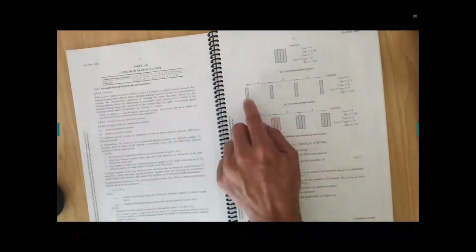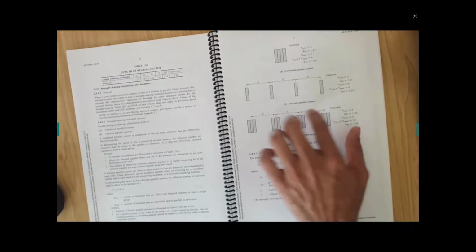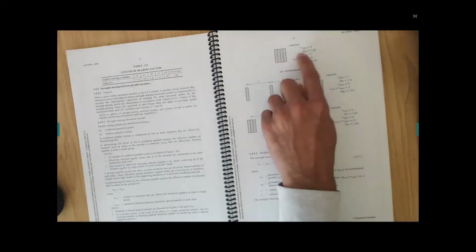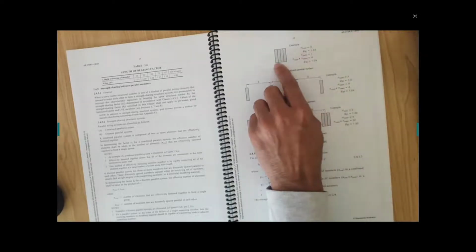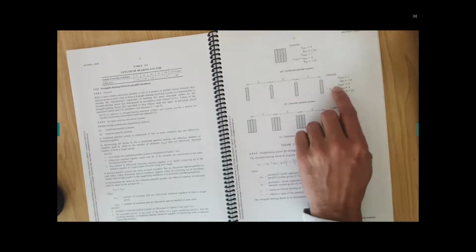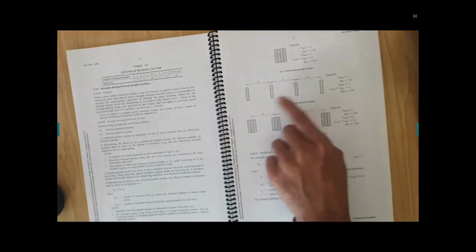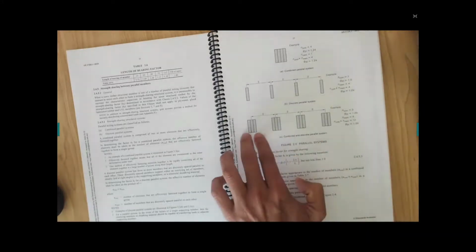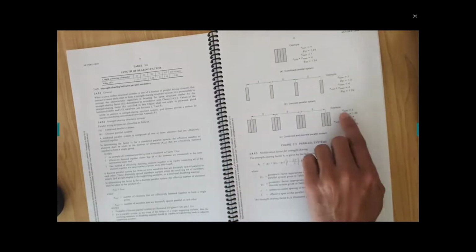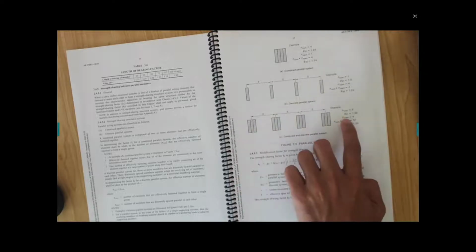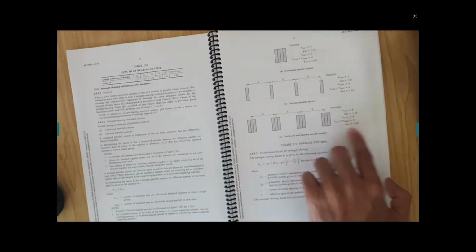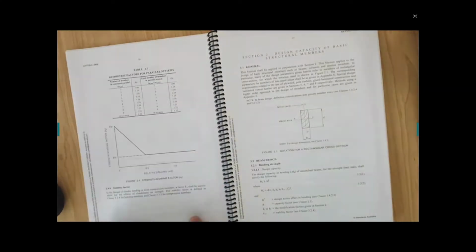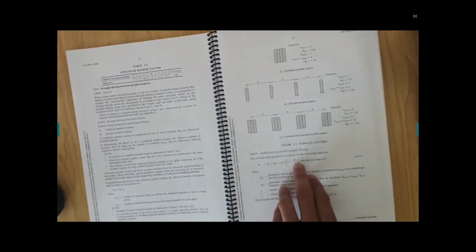You have discrete parallel systems, where you have only one beam with a spacing of S, so the number of combined beams is 1. This is, let's say, a combined beam, where the number of combined beams is equal to 4. You have them stuck together, and how many members? You have 4 members. You have this combined and discrete system where the number of combined beams is 3, and the number of beams is 4. Then you have this one, and there is a table here that we're going to use to calculate G31 and G32.